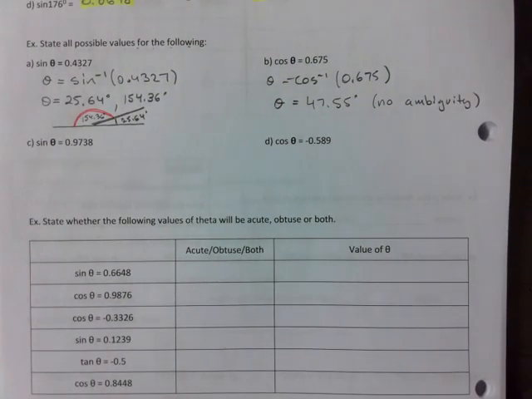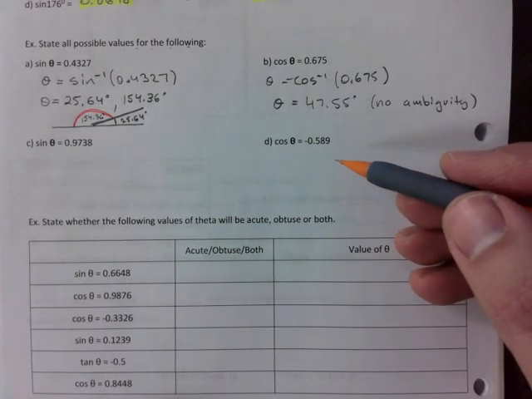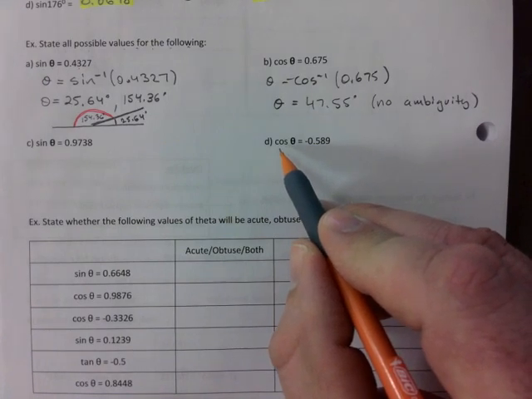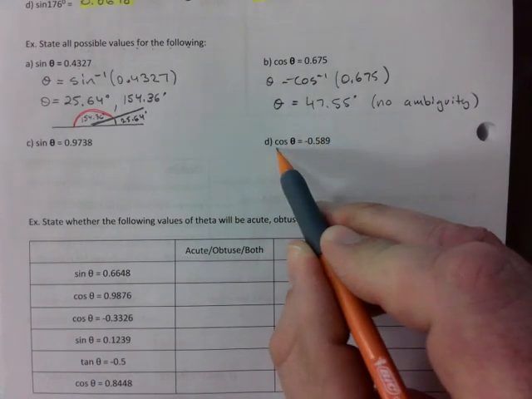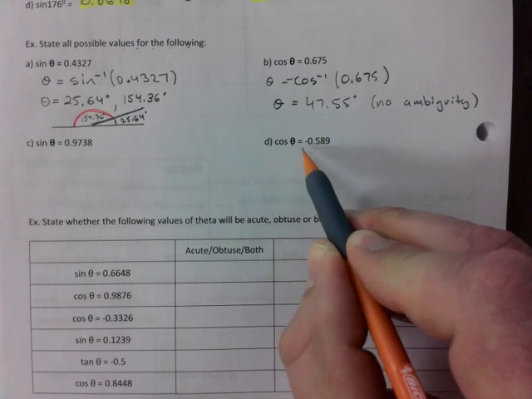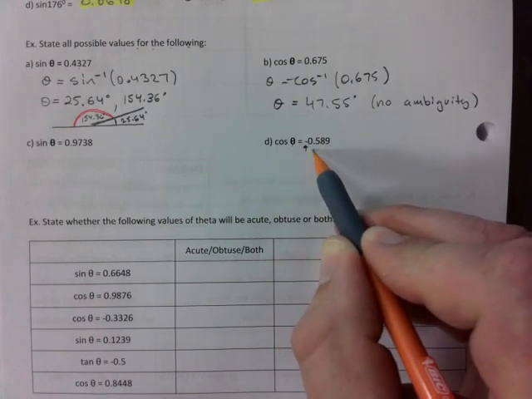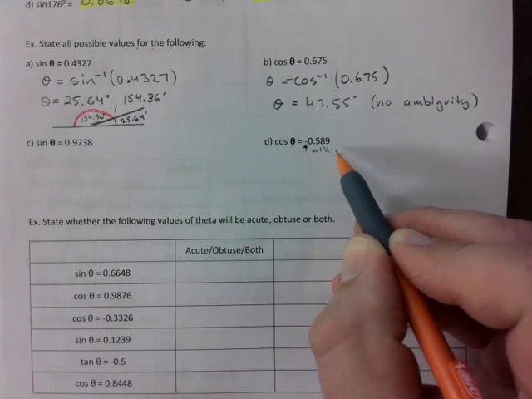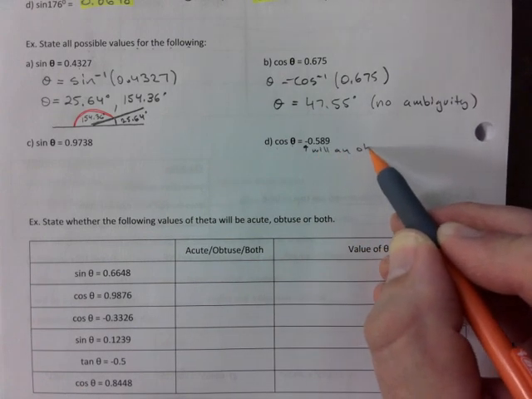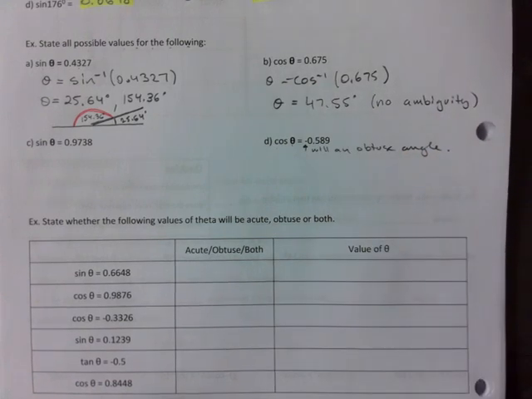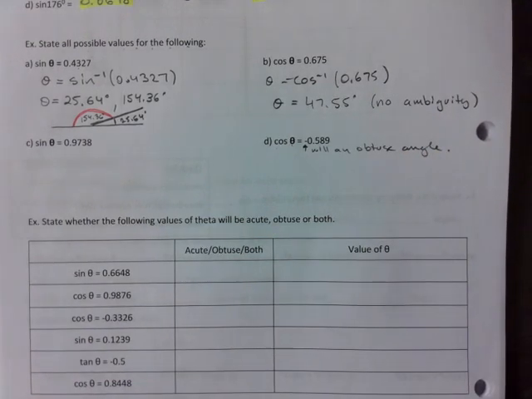One more, okay? So here, watch this. You can predict things here. Cosine of whatever angle we're looking for has a negative. See that? It will be an obtuse angle. There's no question about it.